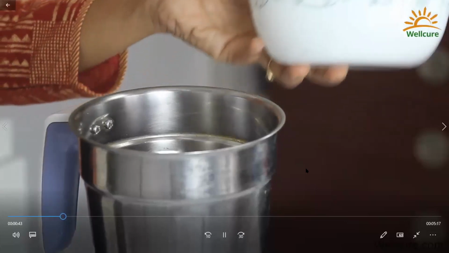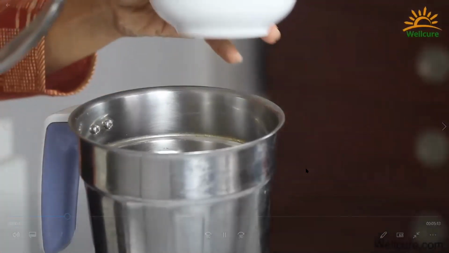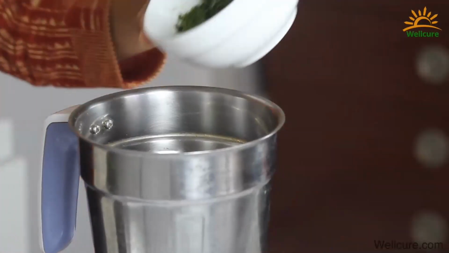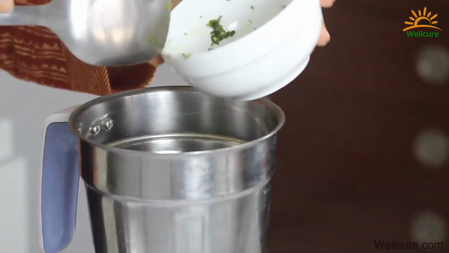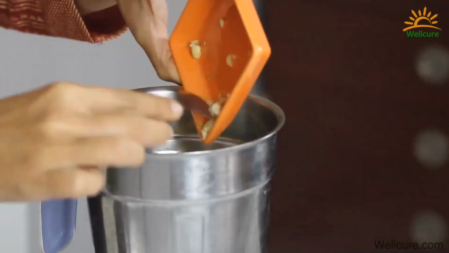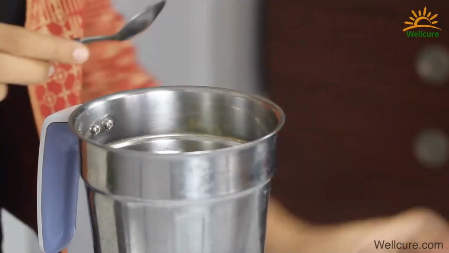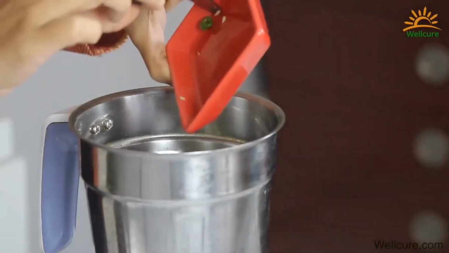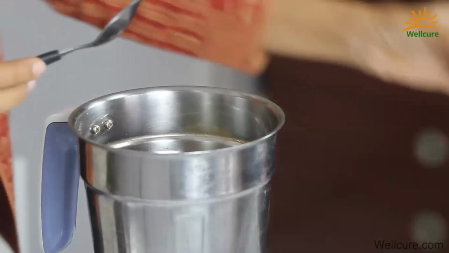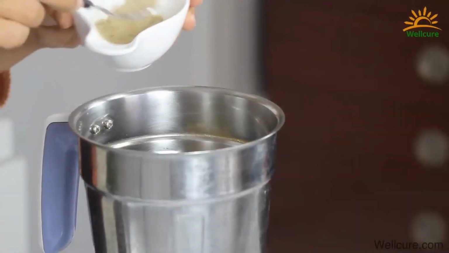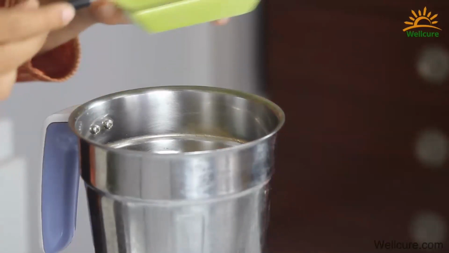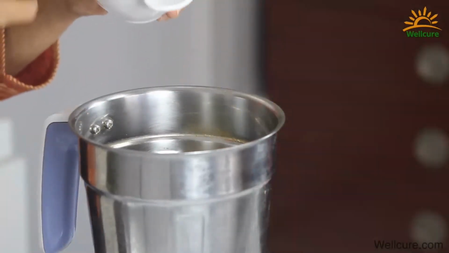Soaked chickpeas, not cooked, chopped dill leaves, chopped coriander, let's add some chopped garlic, chopped chilies, green chilies, as per the spiciness you need, jeera powder, dhania powder, and pepper. Let's add some salt.